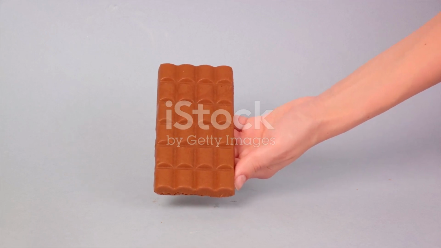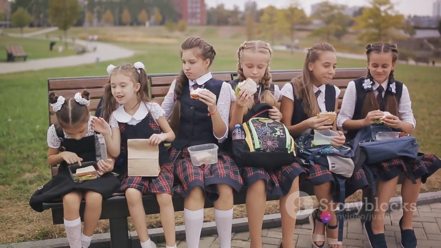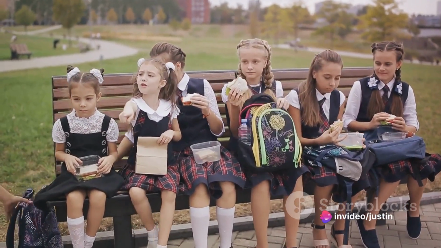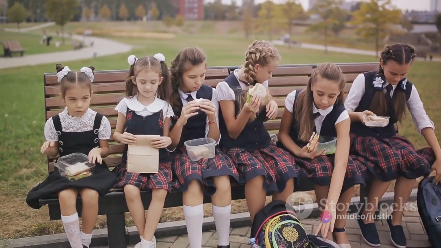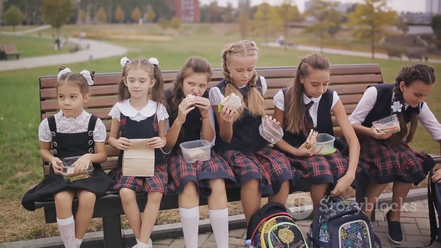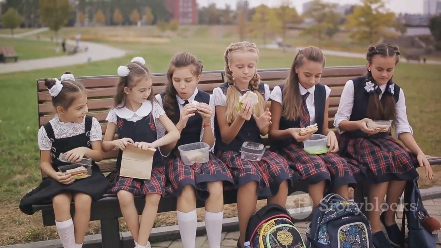So what happens next? Well, everyone wants that chocolate bar. Some might even be willing to trade their entire lunch for it. The price of the chocolate bar has just skyrocketed, all because it became scarce. This, my friends, is how scarcity affects prices.